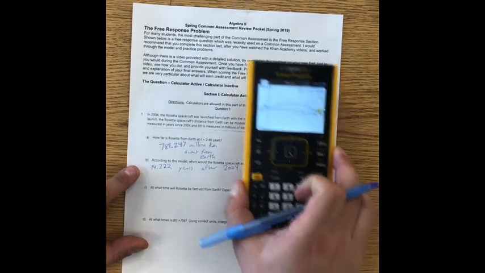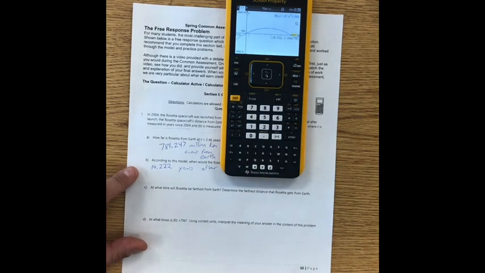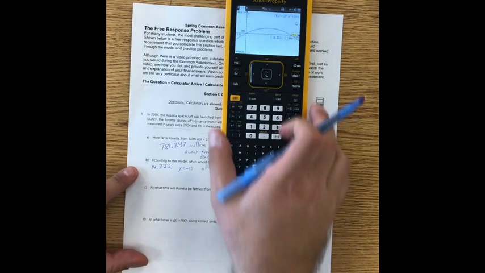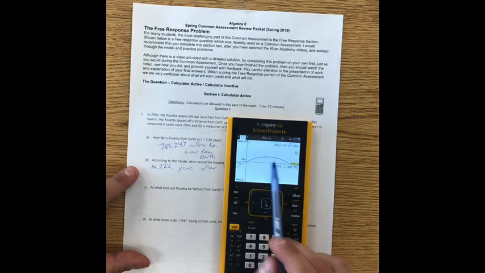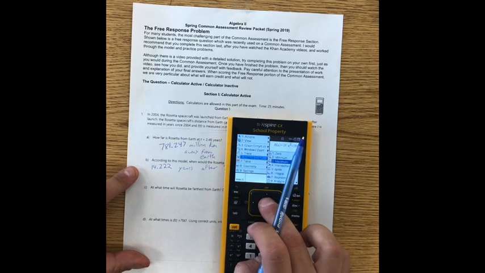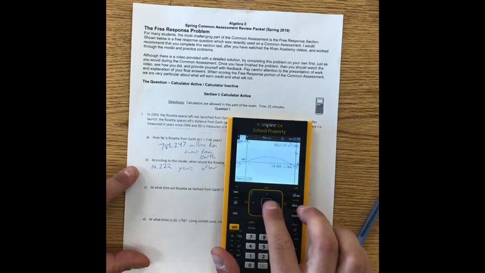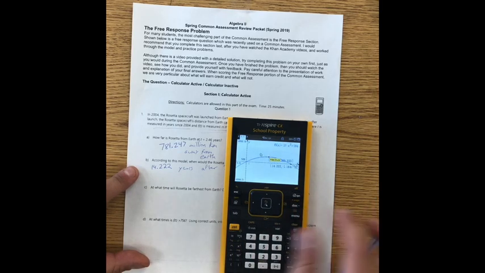Okay. At what time will the Rosetta be farthest from Earth? Farthest from Earth. That's going to be its maximum distance away from Earth. The calculator, again, can find this maximum for us. Menu, analyze graph, maximum. Those dotted lines are going to come up again. We want to put them around our maximum, which we know is right here. And there we go. And there the maximum pops up right here.